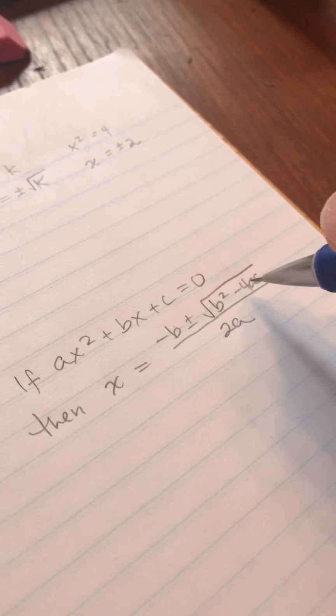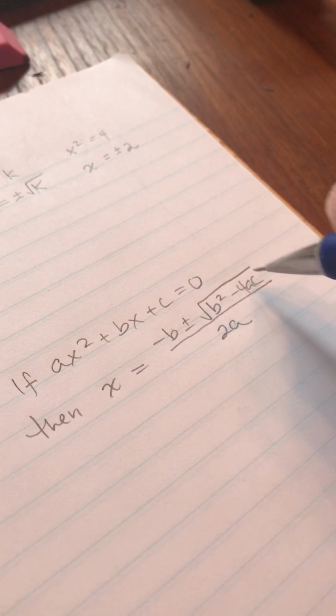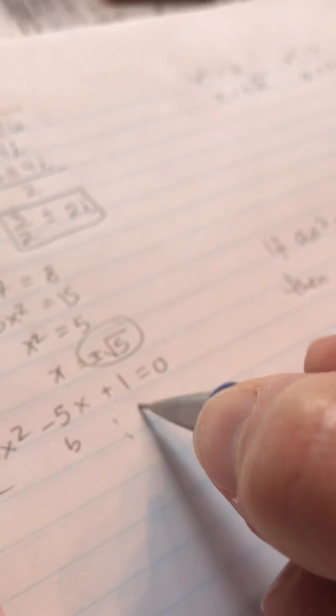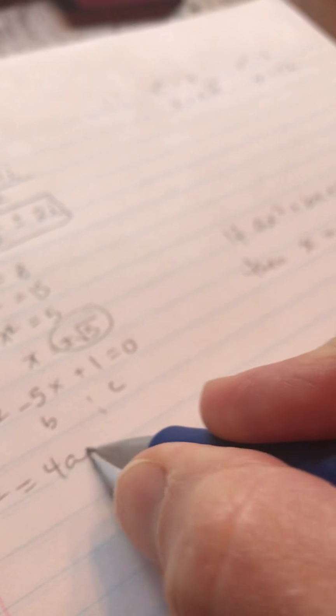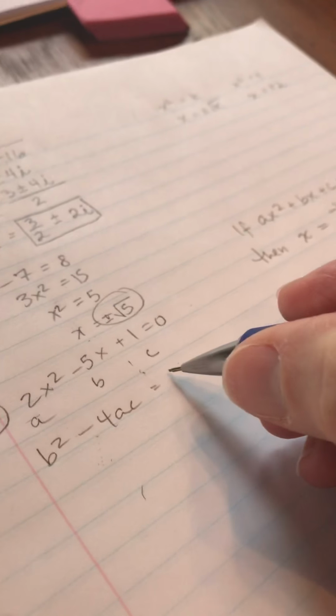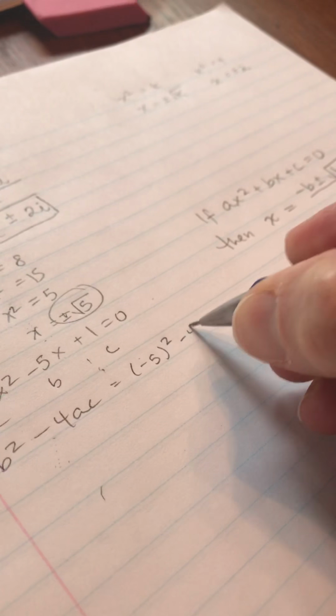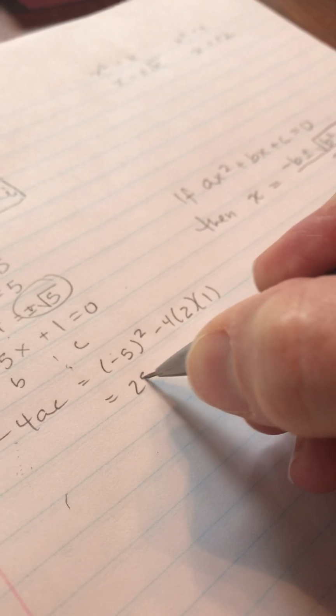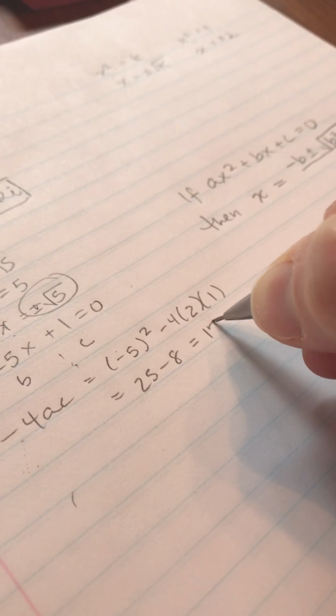And I like to do it in 2 steps. The number under the radical is called the discriminant. If you calculate that first and then plug it in, it makes it a little bit easier. So that's what I'll show you here. We've got a equals 2, b equals negative 5, and c is positive 1. So b squared minus 4ac is negative 5 squared minus 4 times 2 times 1. That's 25 minus 8, which is 17.